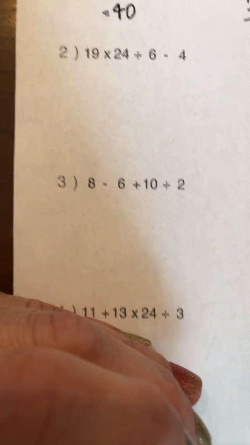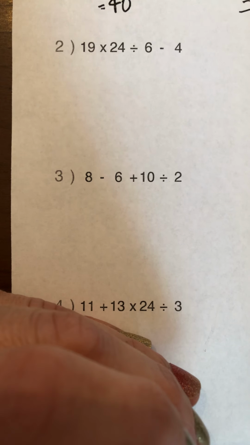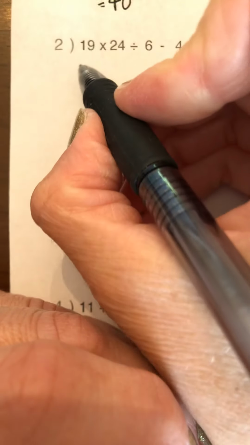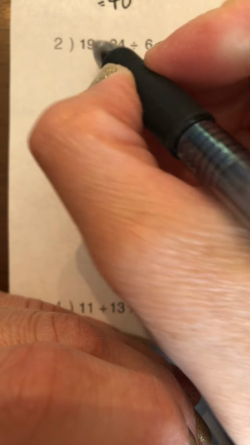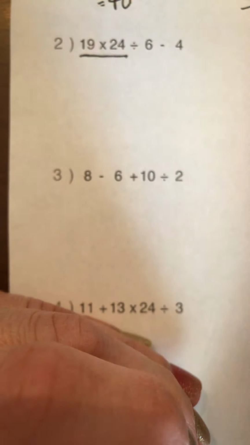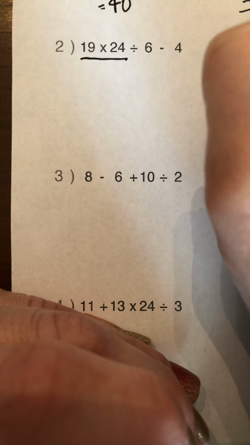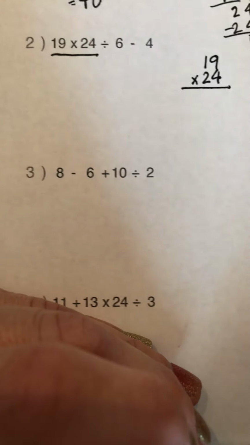Let's look at number 2. The first step is parentheses. I see no parentheses. The next step is exponents, and I don't see any of those. Then I'm going to multiply or divide depending on what comes first from left to right. So let's read this. 19 times 24. Well, that's multiplication, so I'm going to start with that. I don't know 19 times 24, so I'm going to go over here and multiply 19 times 24.